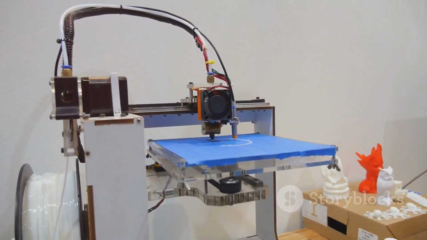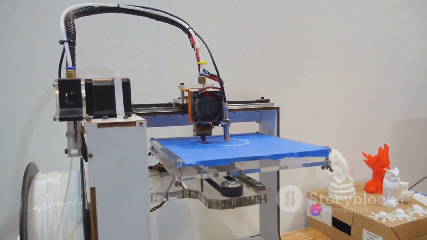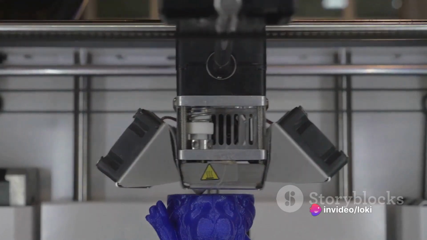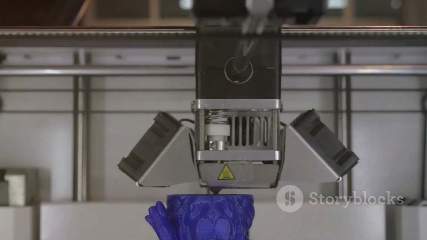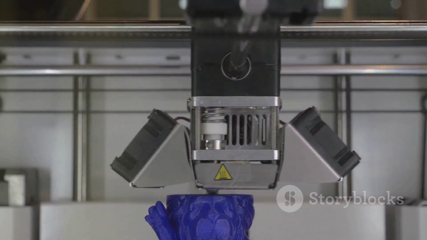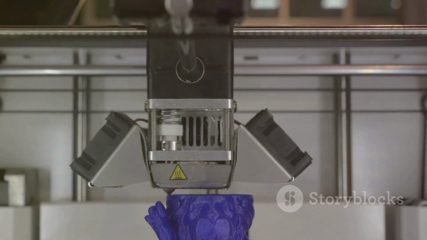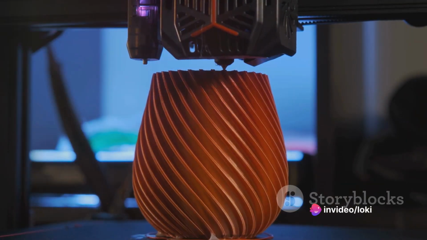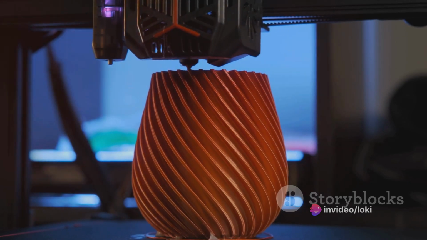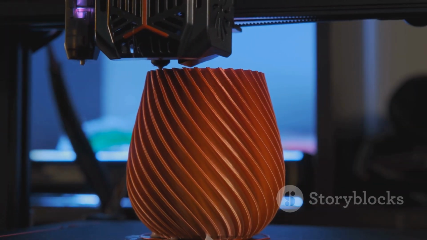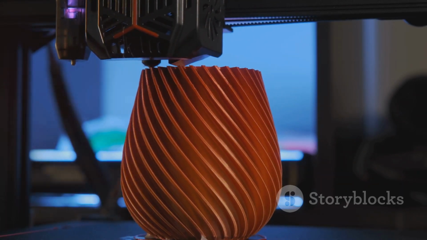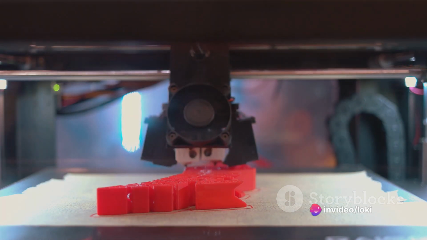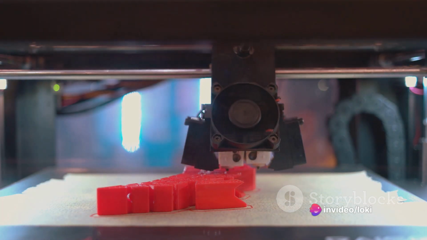Well, that's another fascinating aspect of 3D printing. There's a wide array of materials that can be used, each with its own unique properties and applications. Common materials include plastics like PLA or ABS, but the possibilities extend far beyond that. You can print with metals, ceramics, and even more exotic materials like wood composites or flexible filaments. The choice of material can drastically affect the properties of the final object, from its strength and flexibility to its appearance and feel.